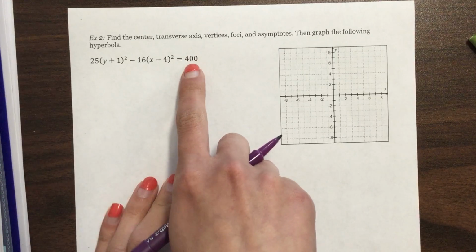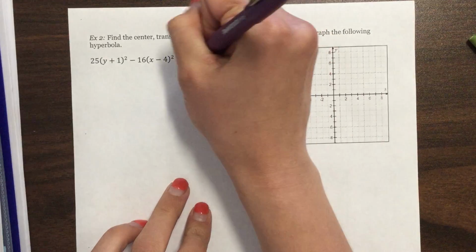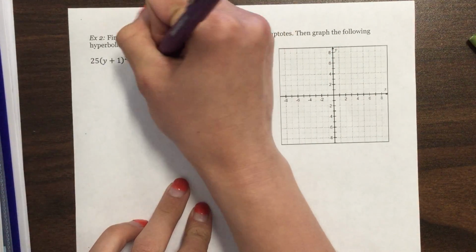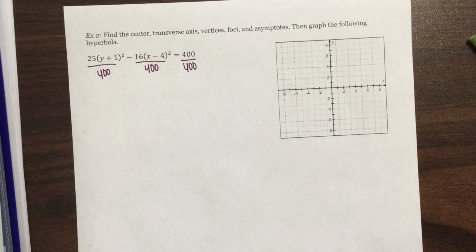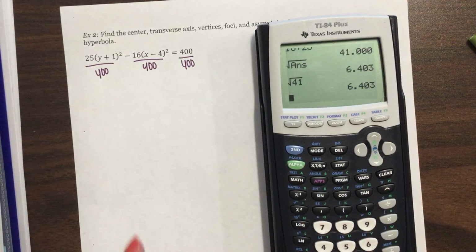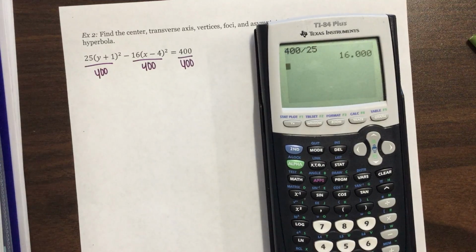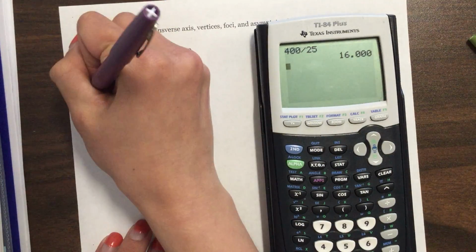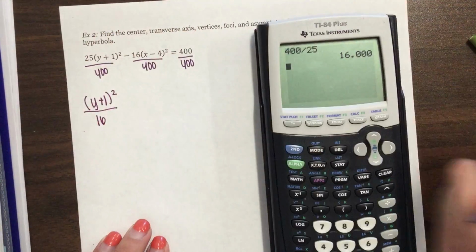So we have to think, 400 divided by what will equal 1 by itself. So you're going to divide by 400. And whatever you do to one side of the equation, you have to do to the other side. So I'm going to divide everything by 400. There's a couple ways to simplify this. Let's just do 400 divided by 25. That's 16. So this part of the equation becomes y plus 1 squared over 16.